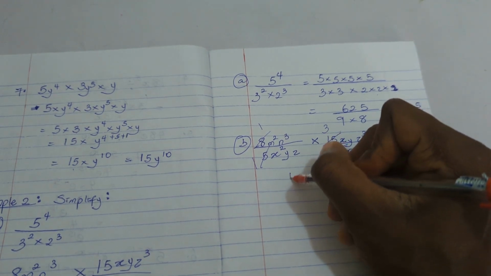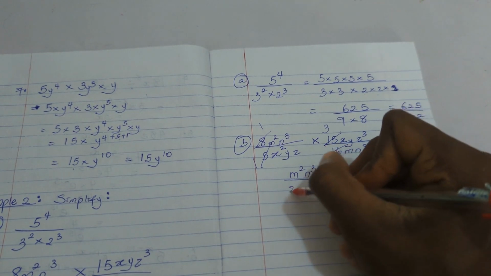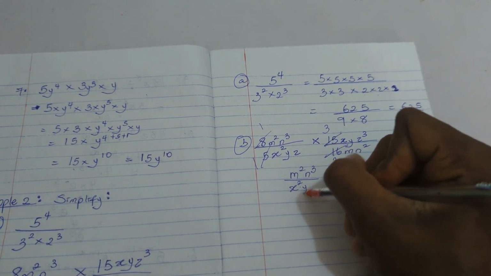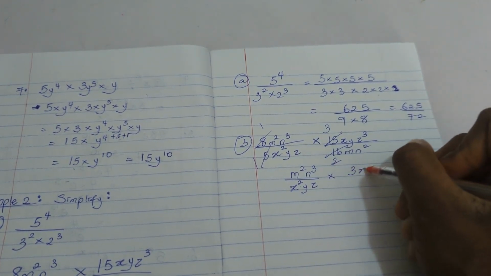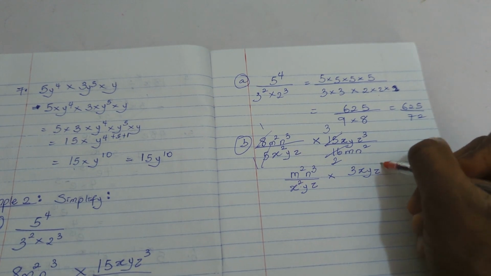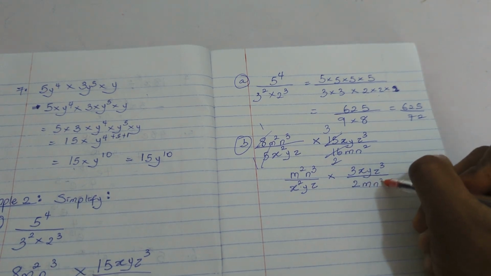From there we have m squared n cubed over x squared yz, multiplied by 3xyz cubed over 2mn squared.